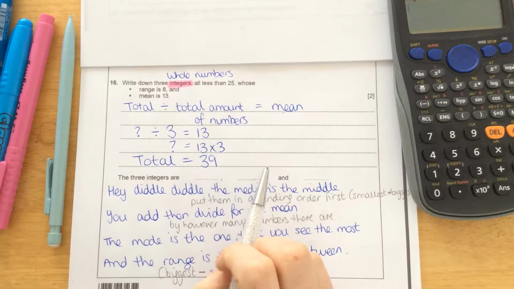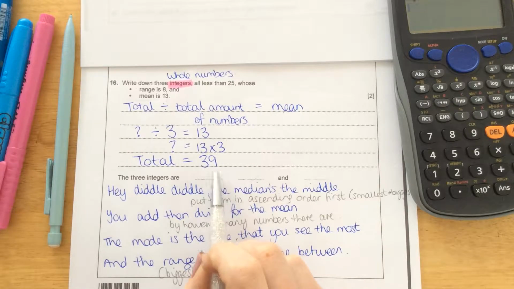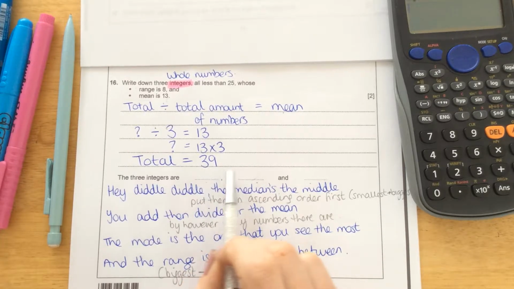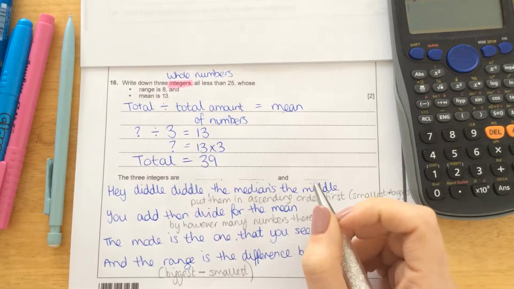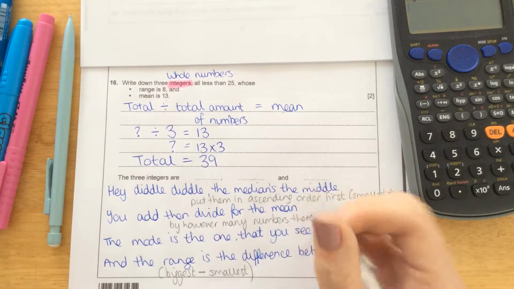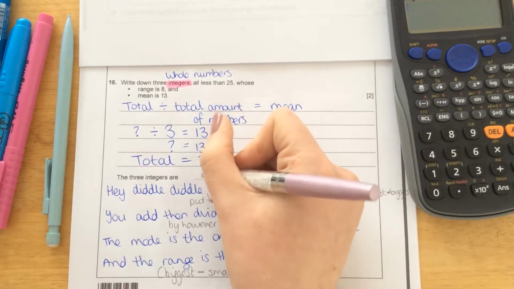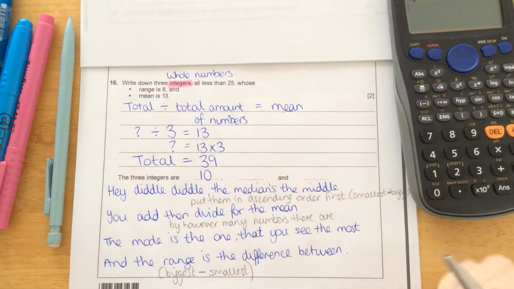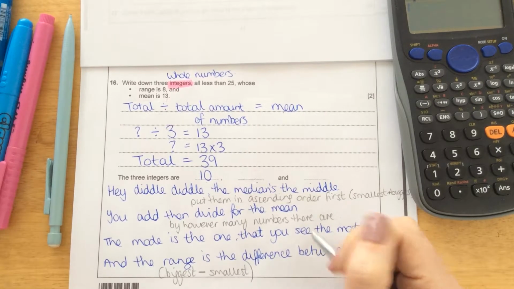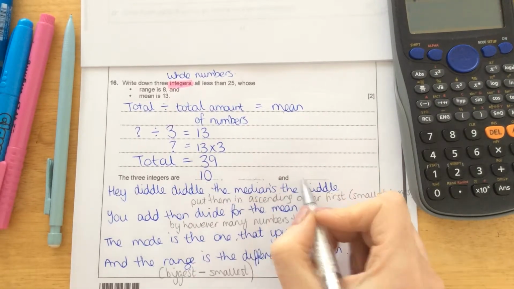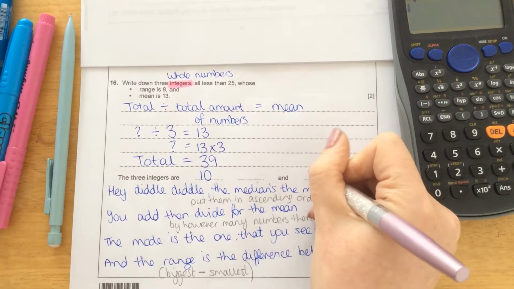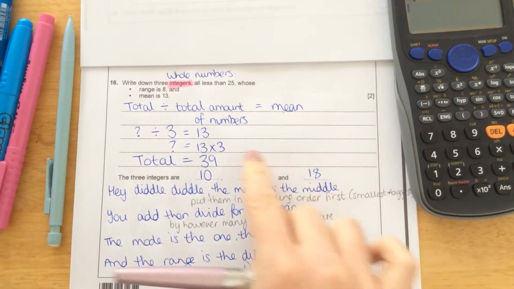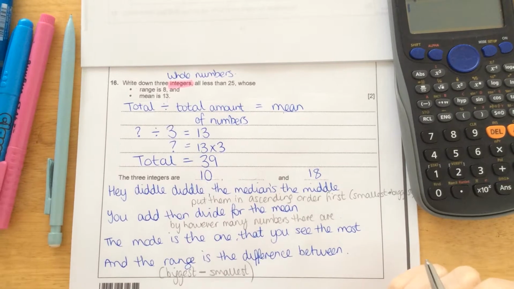So if we have numbers, say around 10, if I add them up together, then they would be closer to 39. So if we tried 10 as the smallest number, to have a range of 8, I'd have to have 8 more here. So that would be 18, because the biggest number, 18, take away 10, would be 8.